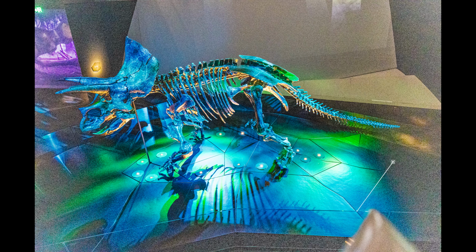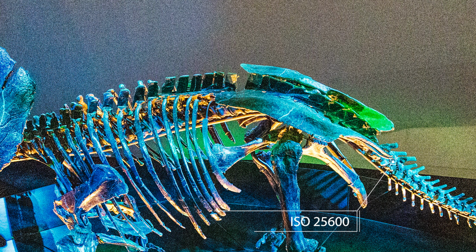Here you've shot this one at 25,600 ISO. Yep. I zoom in onto the spine of this. There is quite some noise showing here, and it has to be said, this is a very dark room, isn't it? Yes, a very, very dark room. And the light was fluctuating too. Yes, as the exhibit evolved, that's right.